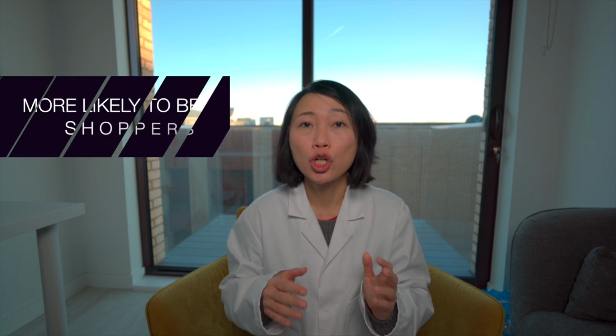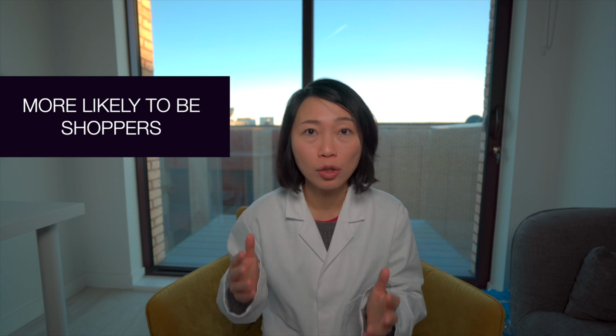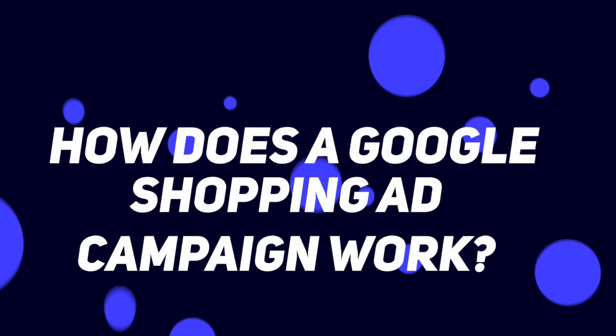Google Shopping ad campaign is a great campaign type, specifically targeting shoppers or browsers who are looking to buy a product. Typically, the ads will be shown to them if they're doing research and looking for different options, and they want to quickly have a good glance without going through the text.